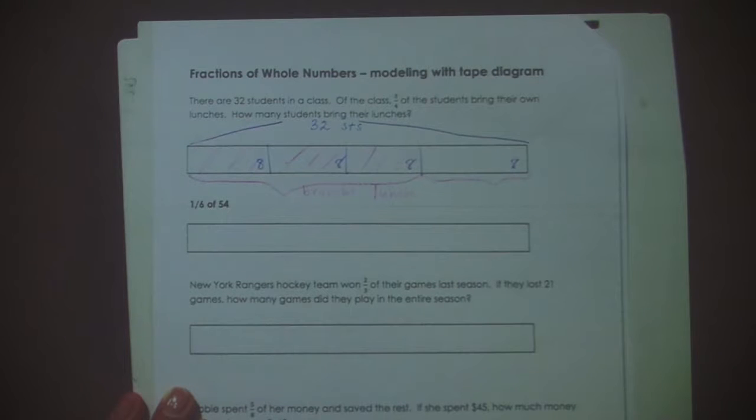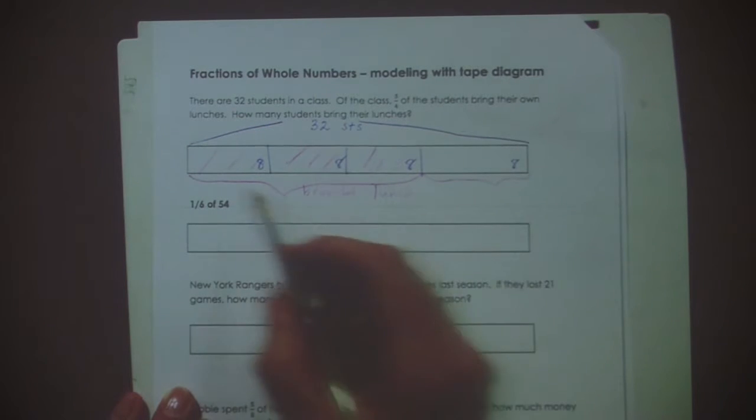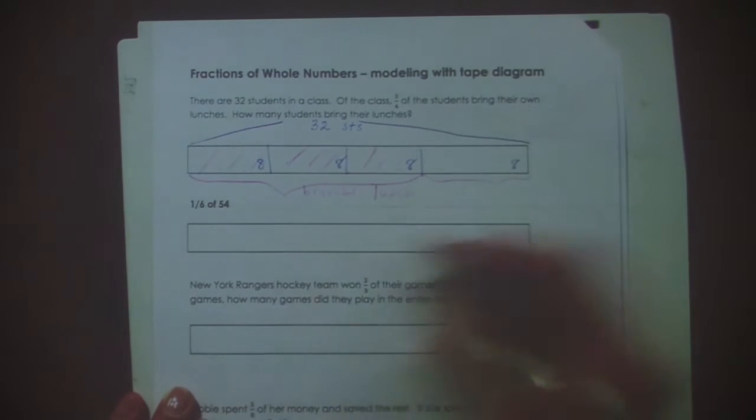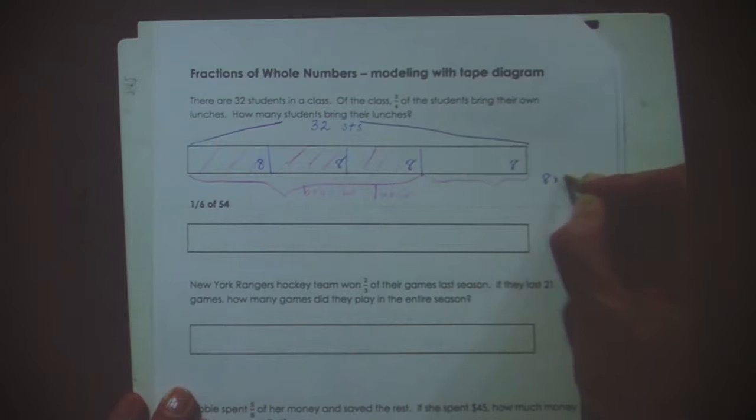But my story tells me that 3 out of the 4 brought their lunch, so I know it's these 3. So how many students brought their lunch? 24.